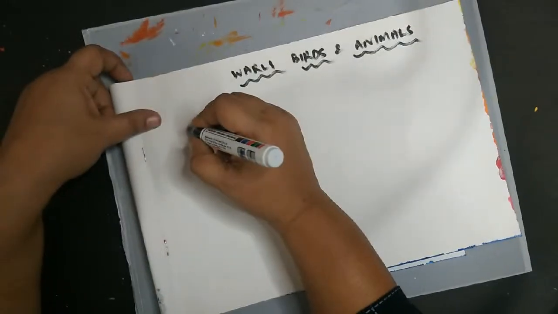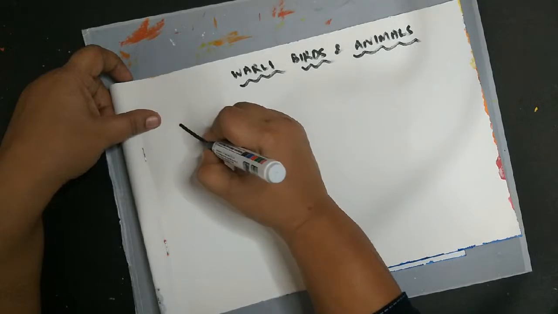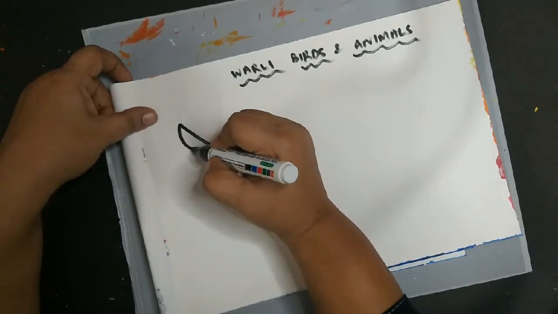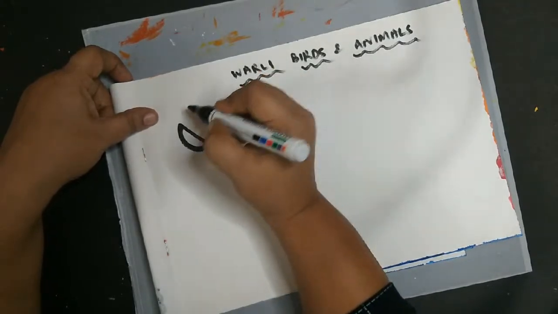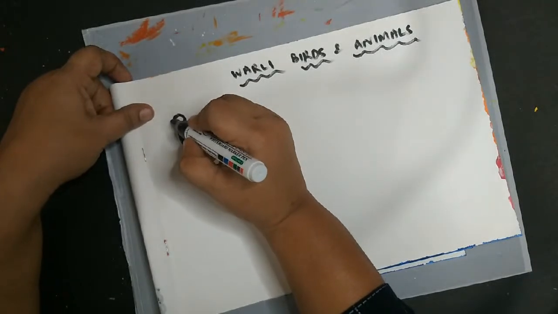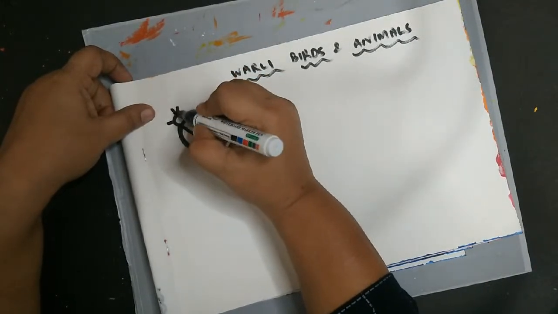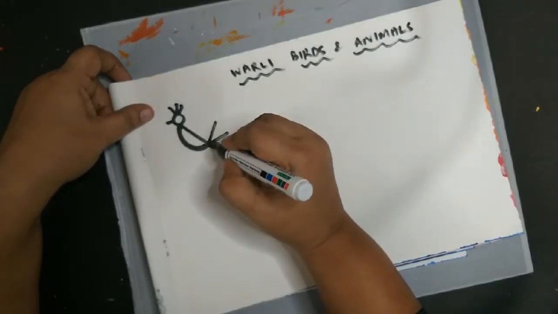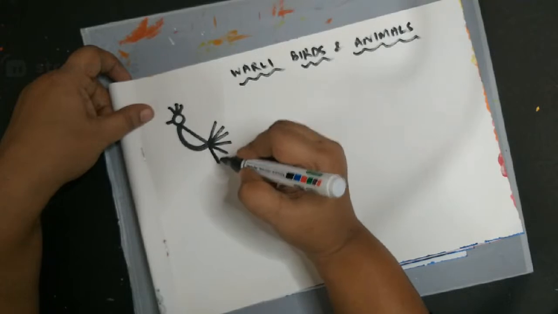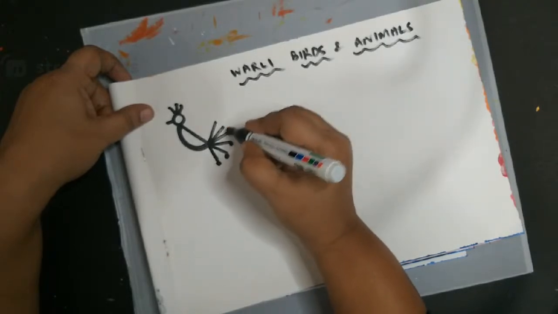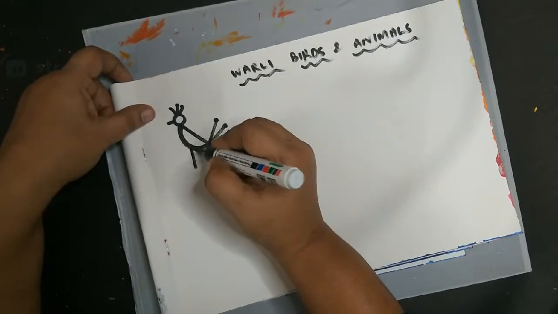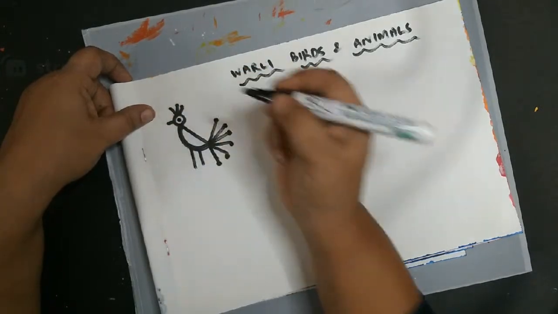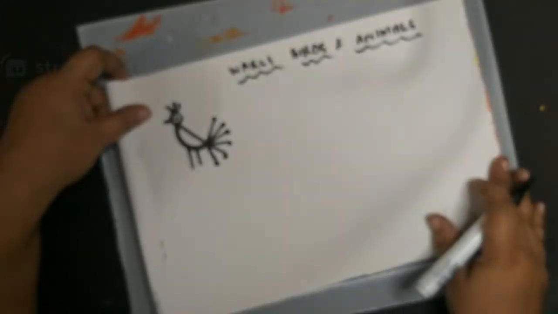Okay, so now we will draw a small peacock. A line like this, and a small circle, its beak and its top like this, three dots, and it has the tail like this, like a fan shape. Okay, and two legs and an eye. So this is one kind of peacock.